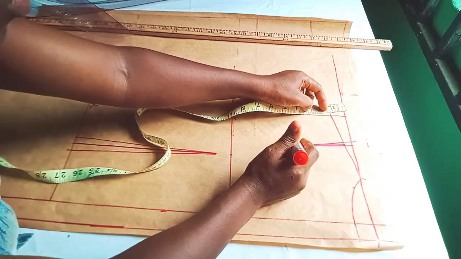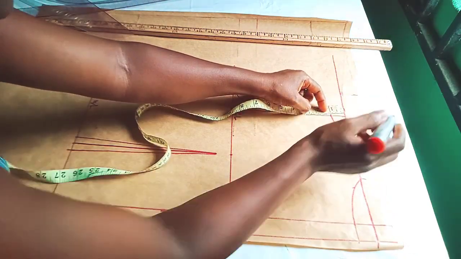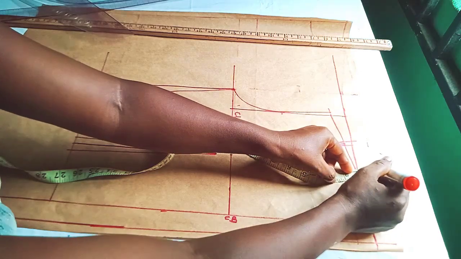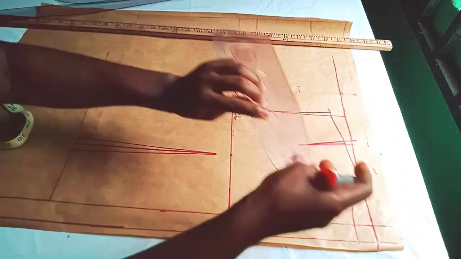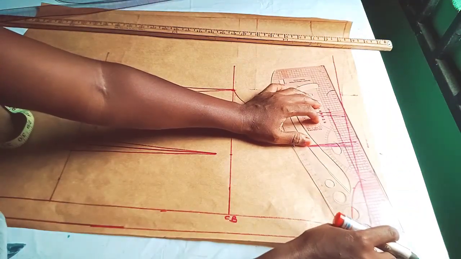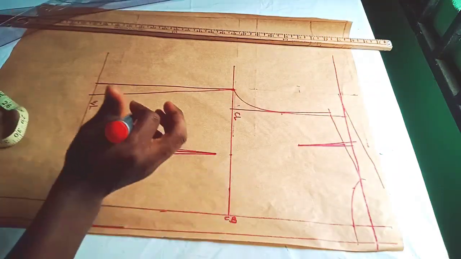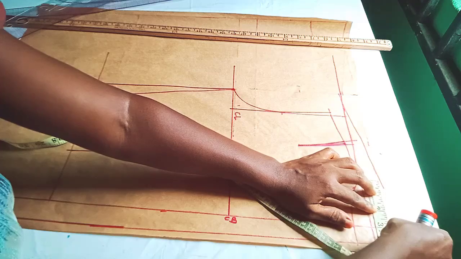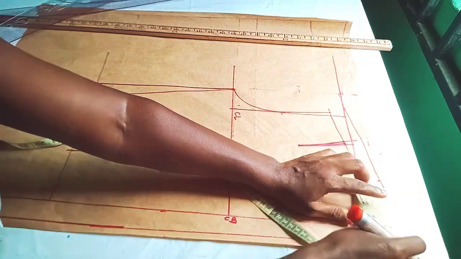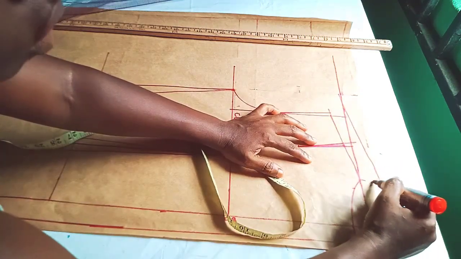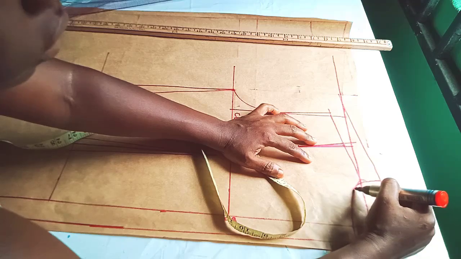I'm going to add our sewing seam allowance, which is 1 inch, both the back and the front joining. Then I'm going to connect it. I'm just going to make sure that the neck measurement is shortened. Then you can use your arm to curve it or use your curve ruler.